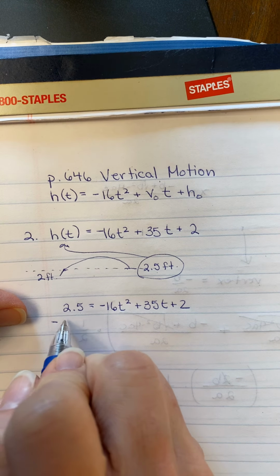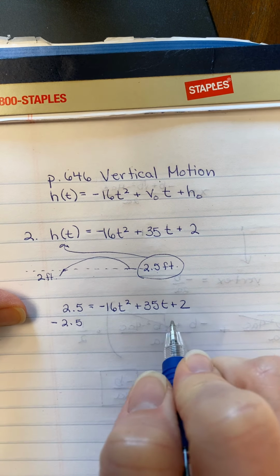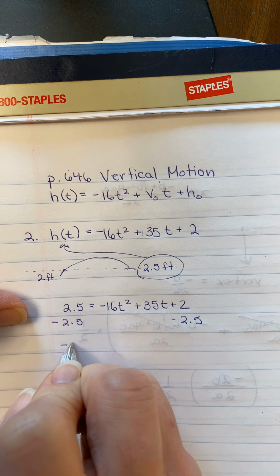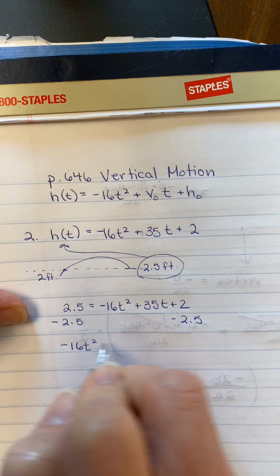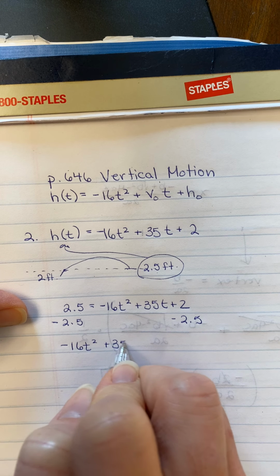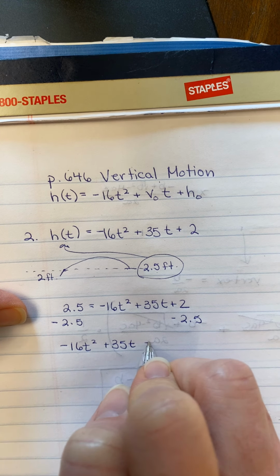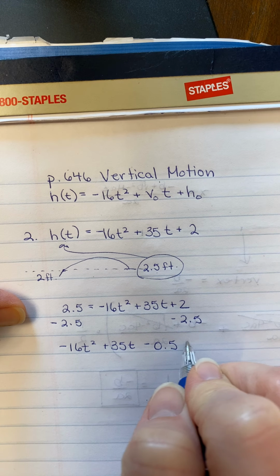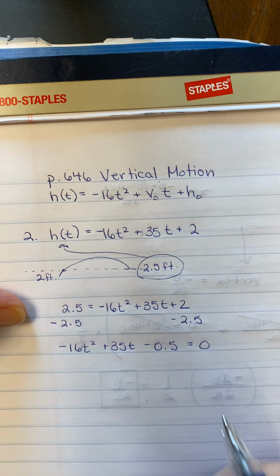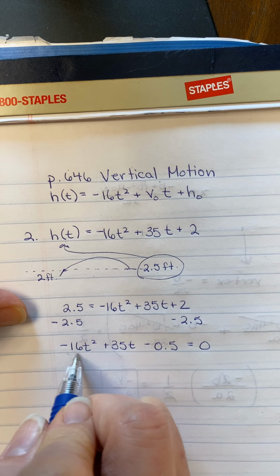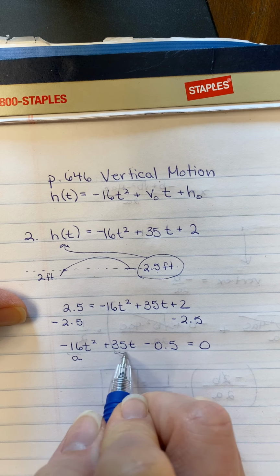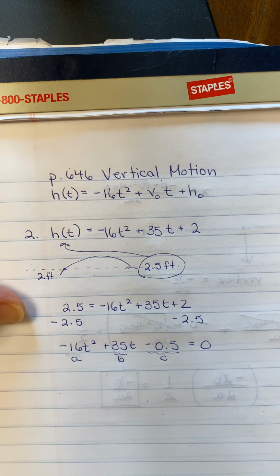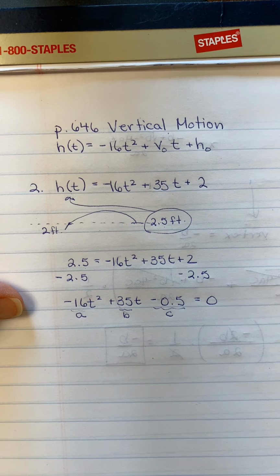So we are going to subtract the 2.5 from both sides, and we would have negative 16t squared plus 35t minus 0.5 is equal to 0, right? So now this is our A, this is our B, and this is our C. And we plug those into the quadratic formula.